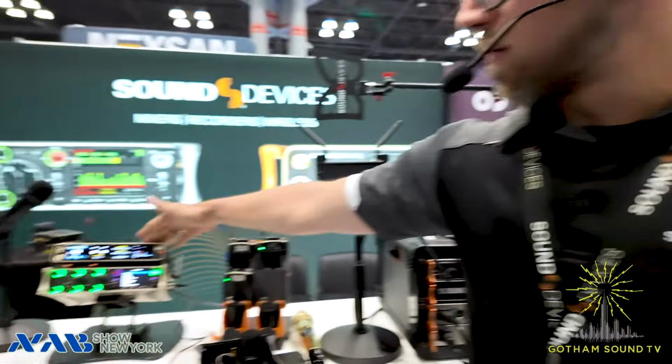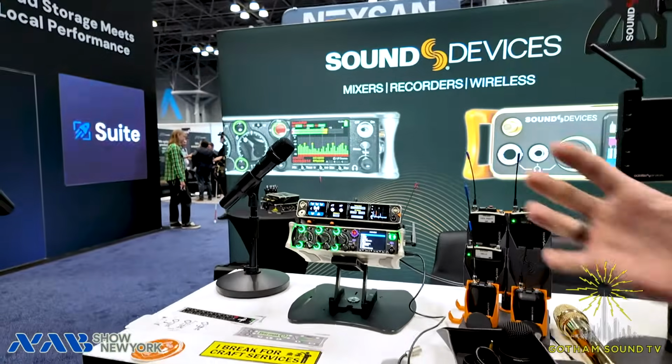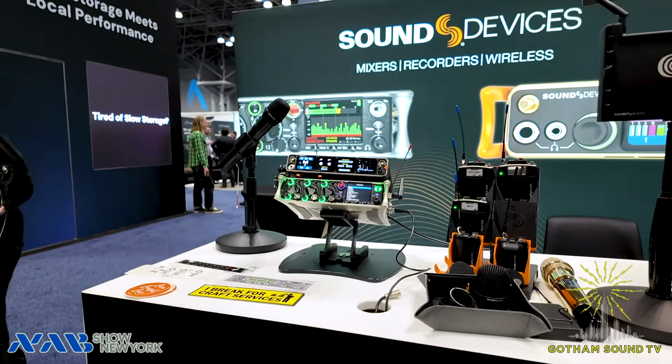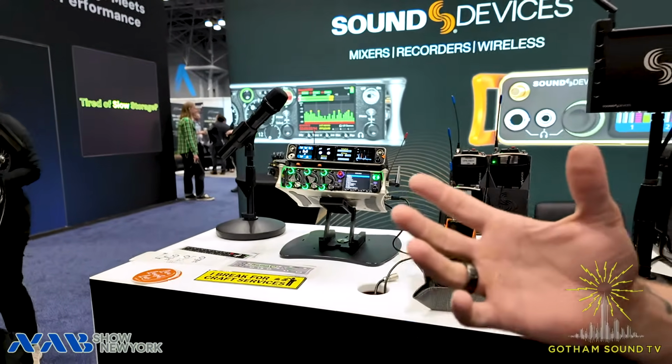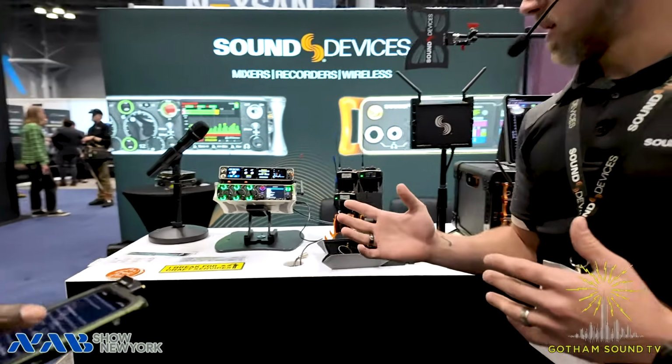Yeah. So with the ARX 16, which is our half rack space unit right here, we had really frequency agility in mind with this entire product. No matter what medium we're doing, whether we're ENG, whether we're location, whether we're concert, spectrum has always been a challenge.